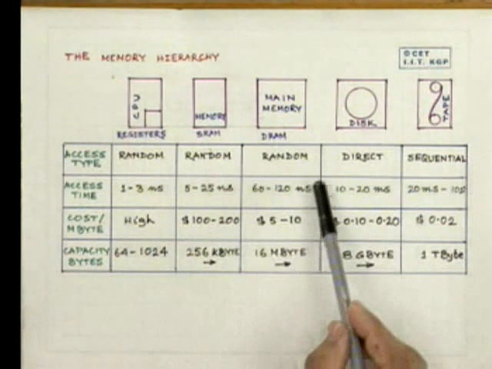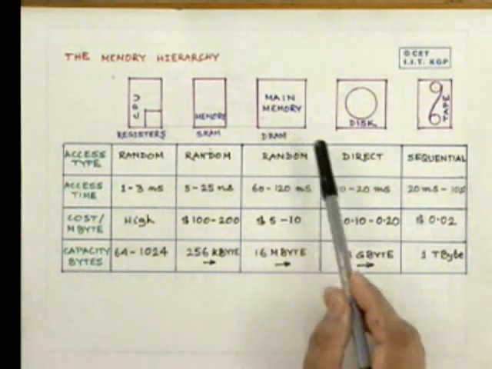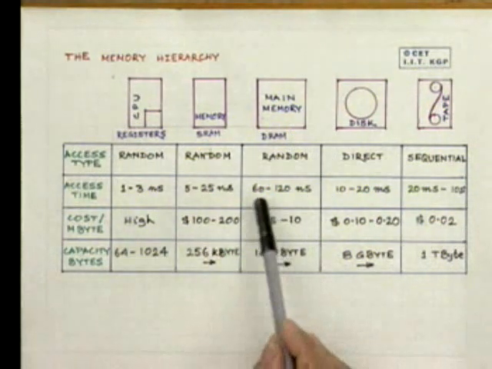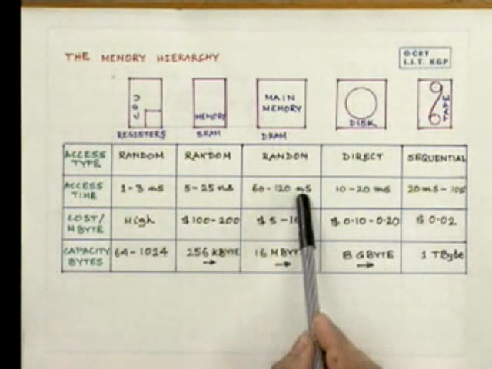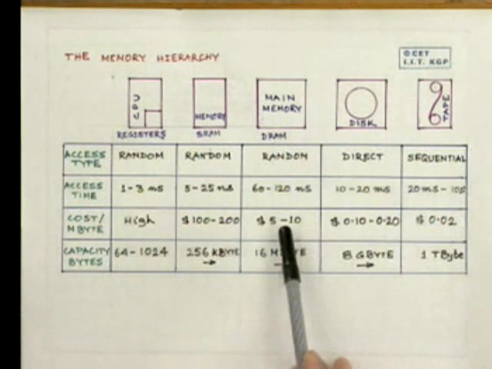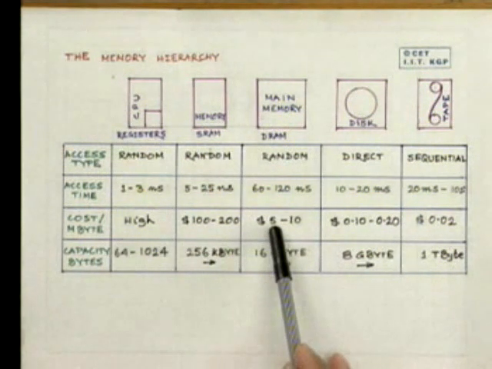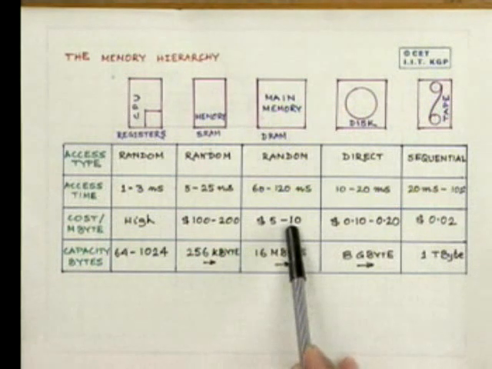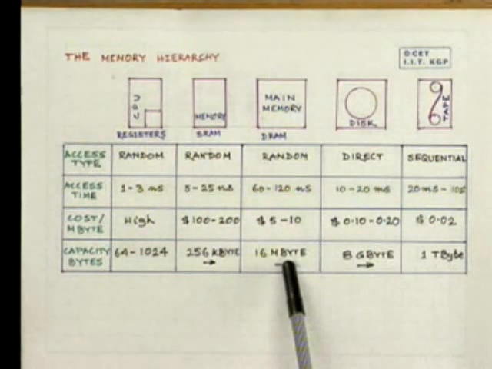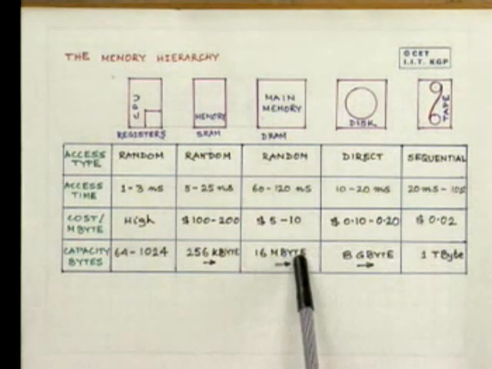In the case of a DRAM, the access type is random once more. Access time is 60 to 120 nanoseconds, a bit slow. The cost per megabyte is $5 to $10, somewhat low, definitely, and the sizes are generally 16 megabytes onwards.